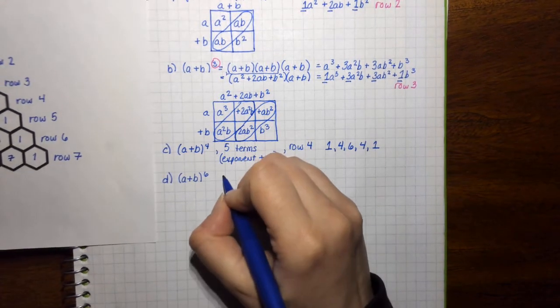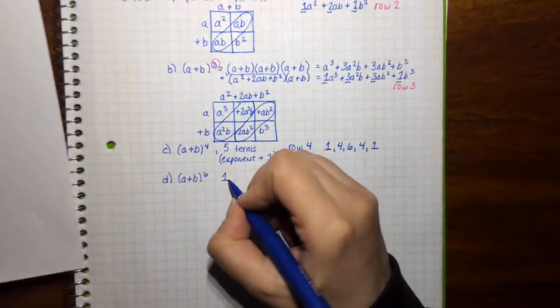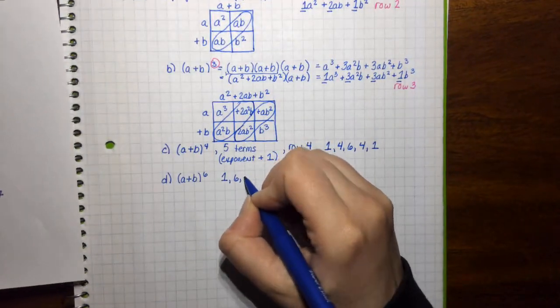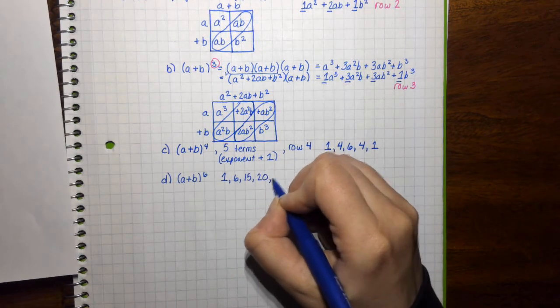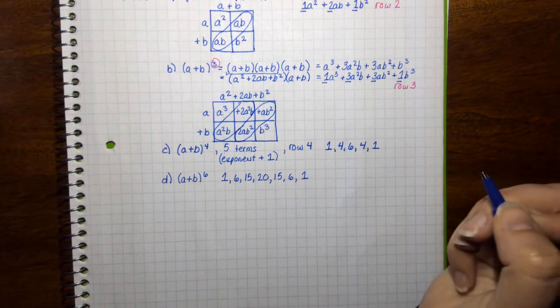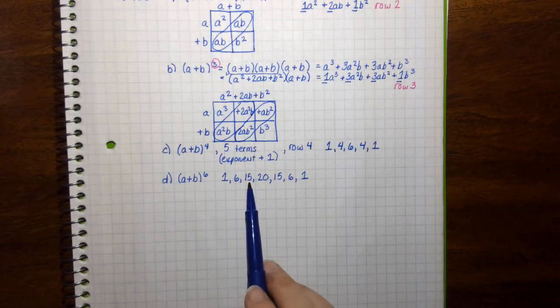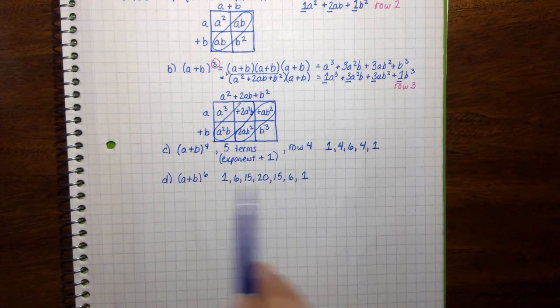So the first thing I'm going to do is write down my leading coefficients from the 6th row: 1, 6, 15, 20, 15, 6, 1. That gives me 1, 2, 3, 4, 5, 6, 7 numbers, which makes sense. There should be 7 terms if we are at the 6th power.